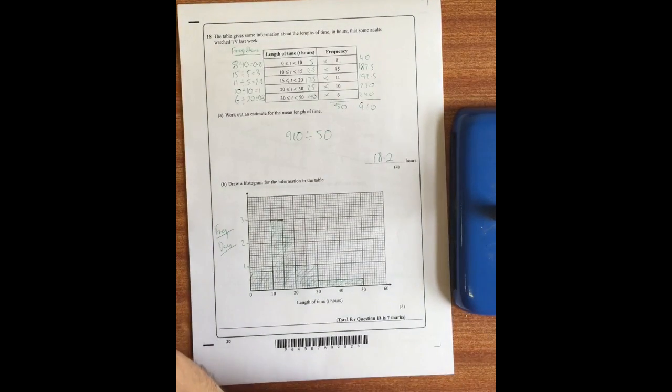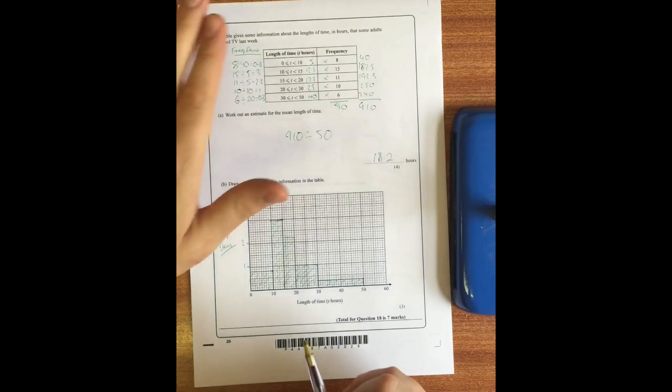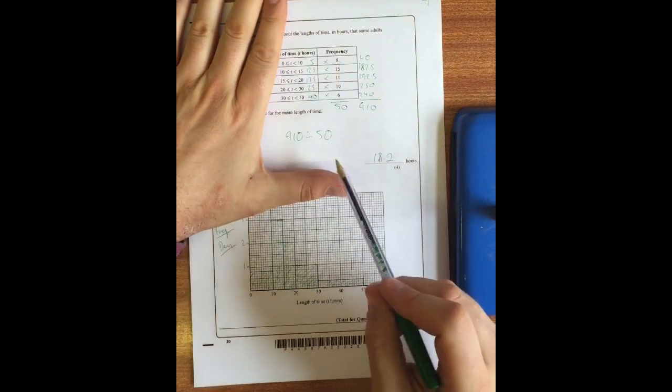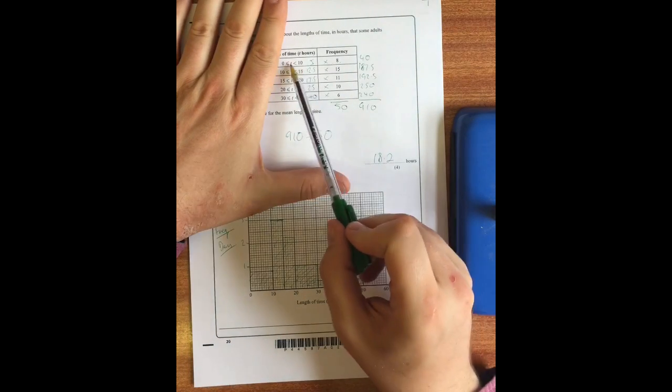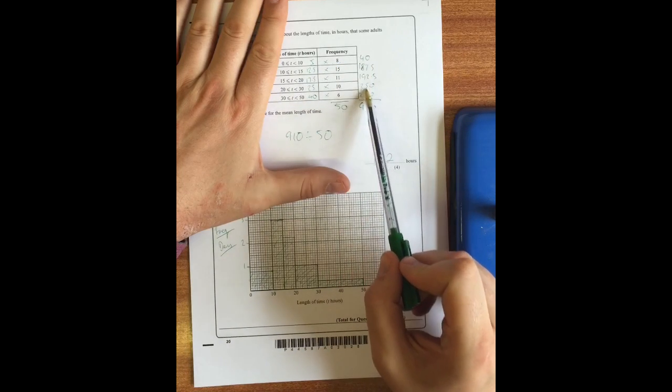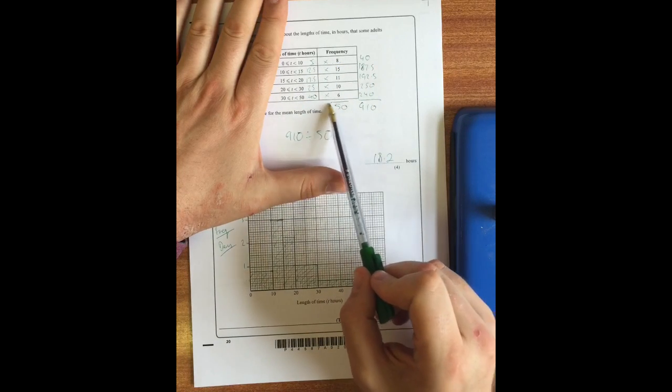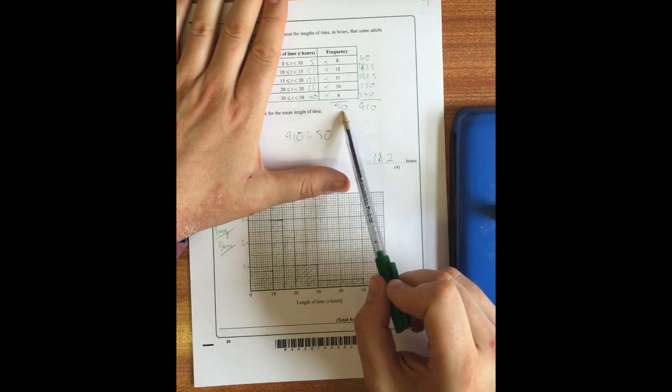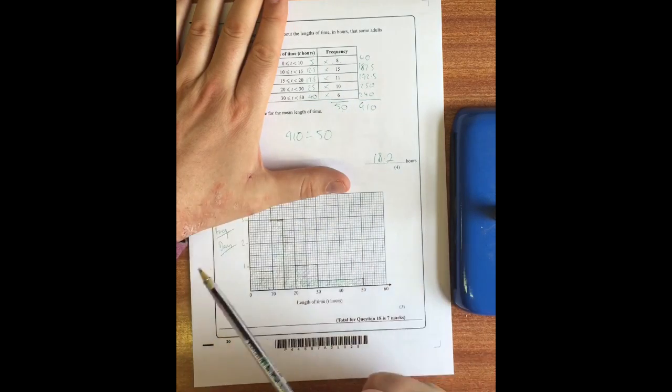Question 18. The table gives information about the length of time in hours that some adults watched TV last week. Work out an estimate for the mean. Well, at the minute we're just looking at this working out here. So to work out an estimate for the mean, we take the midpoint of each group and multiply it by the frequency. So that's what I've done here. And if we add those up and divide by how many adults took part, which is the total of this column, we do 910 divided by 50, which is 18.2 hours.